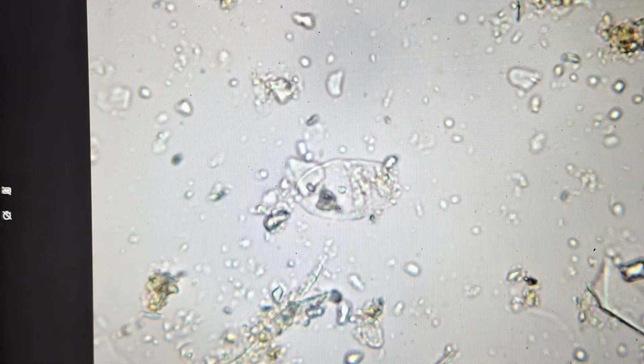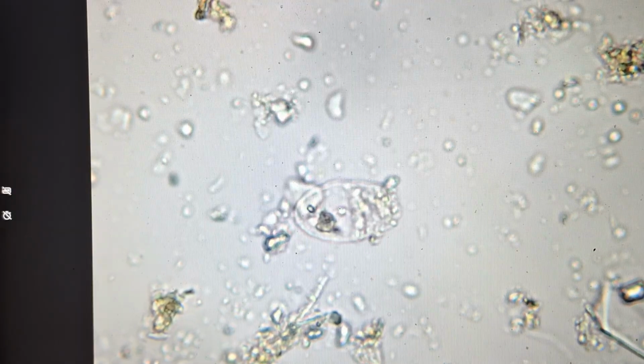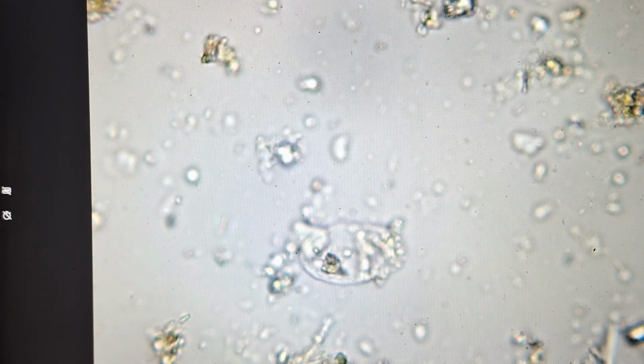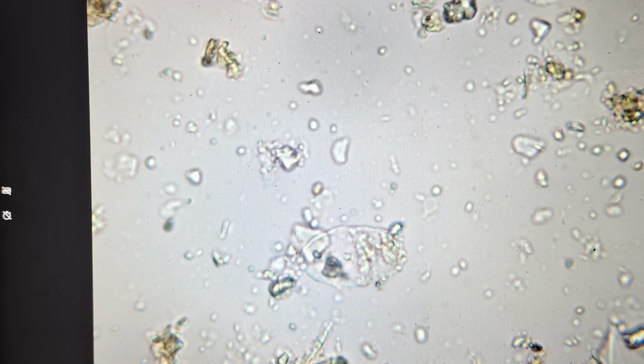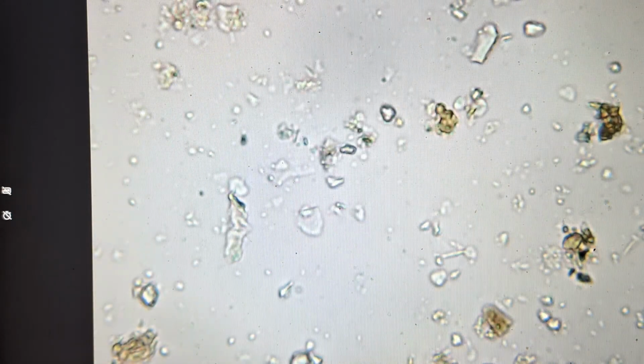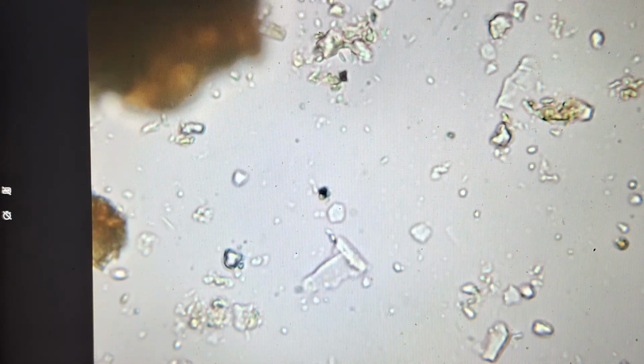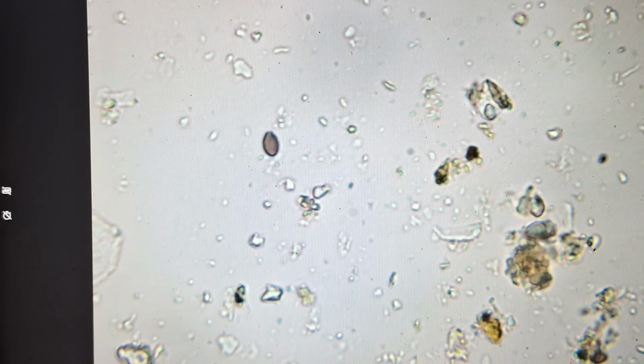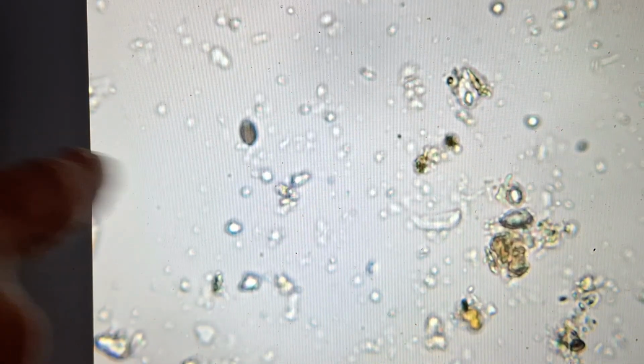This testate amoeba, that's a different one. So I'm seeing a lot of these testate amoeba in here. That's a real good sign. They wouldn't be there if the bacteria and the fungi weren't there. You saw that nematode right off the start. We're seeing nice chunks of fungi in there. Another fungal spore that looks like a football over on the left.